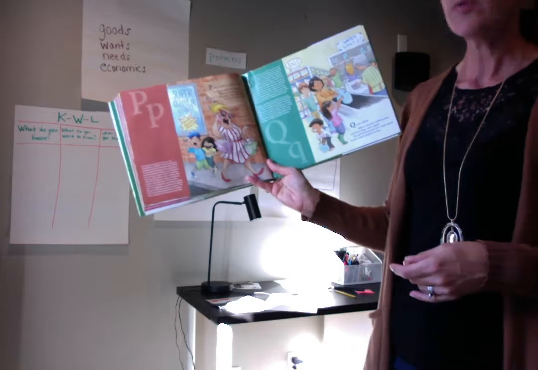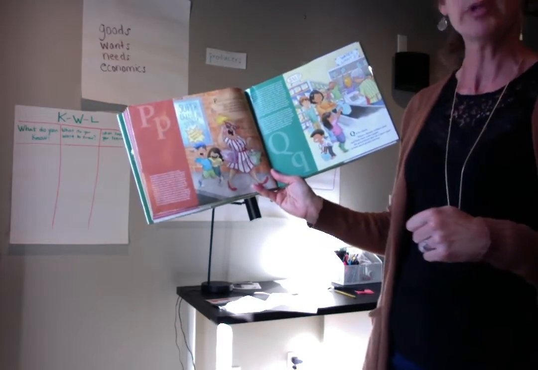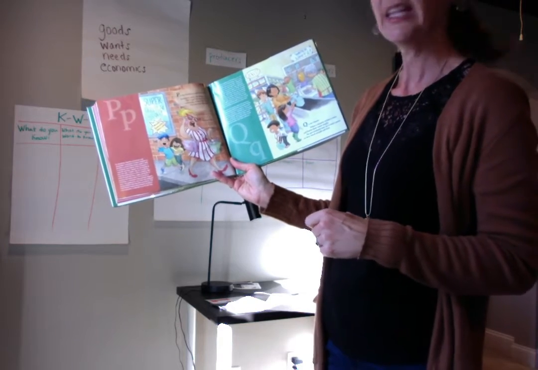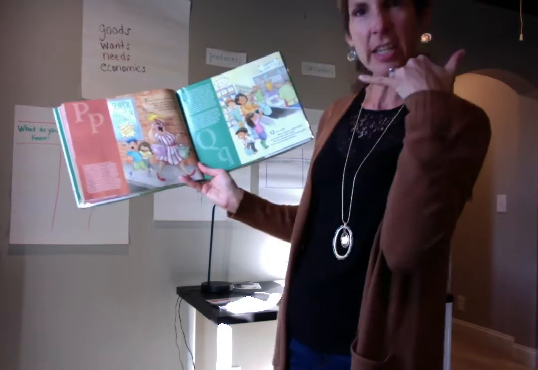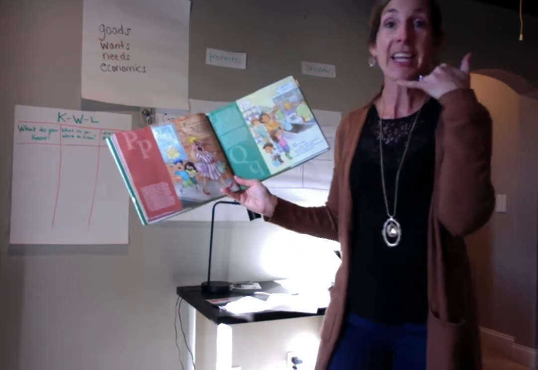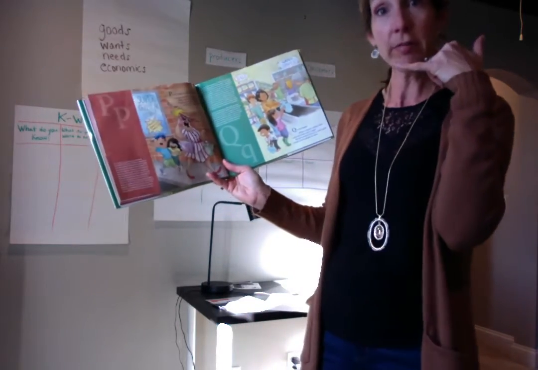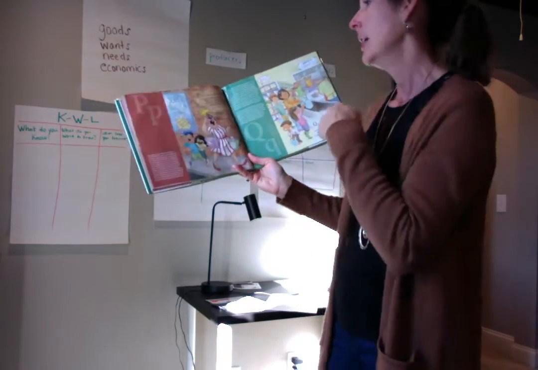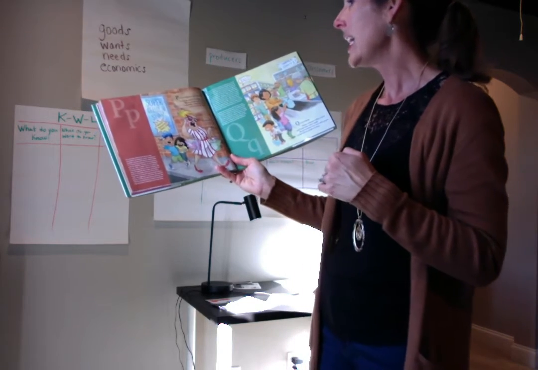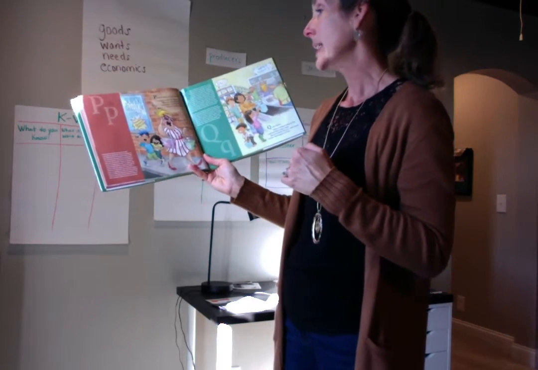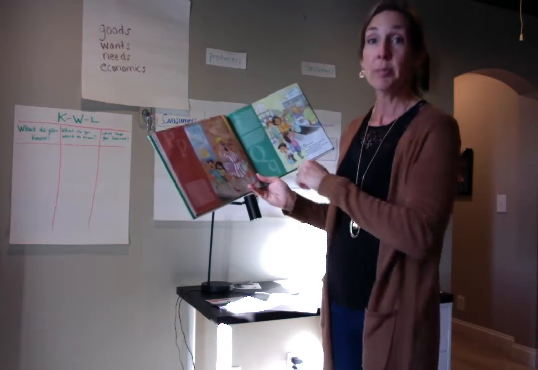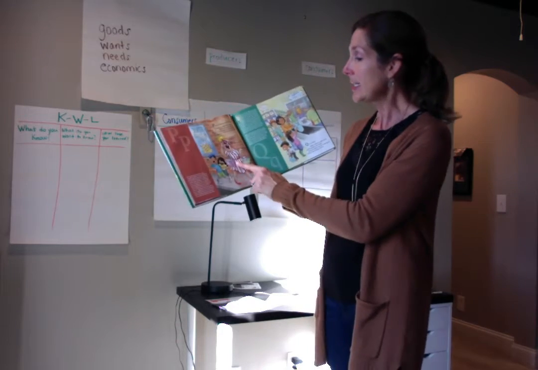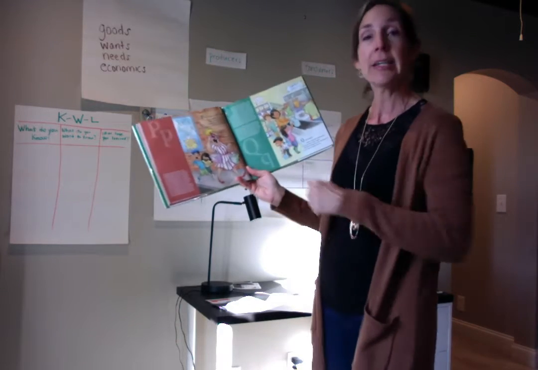P. P is for producers and consumers. Producers make things we want, like a cool electronic device. She's talking on her cell phone. That's the electronic device. She bought her cell phone. So she is a consumer because she bought it. Consumers, if they like the thing, may buy it at the right price. So the store was the producer. They made the cell phone. And she's the consumer because she bought the cell phone.